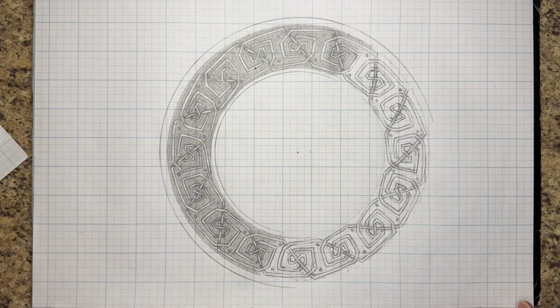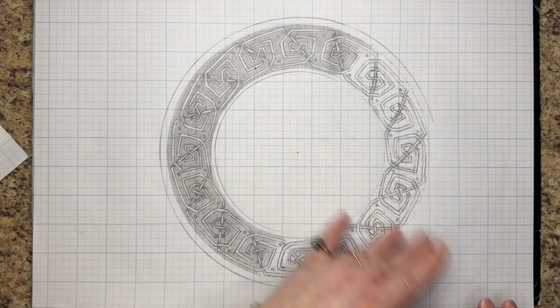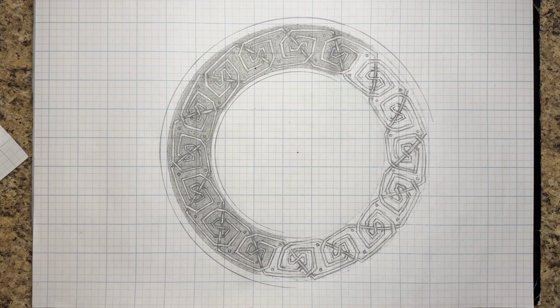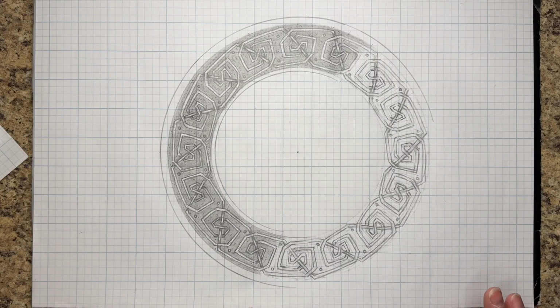All right, so it kind of gives it a little extra something, and I'll show you what else we're going to do with that in a moment. But first, I want to talk about medium. We'll start there.